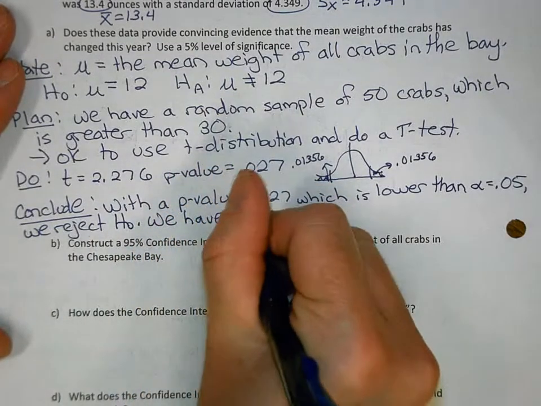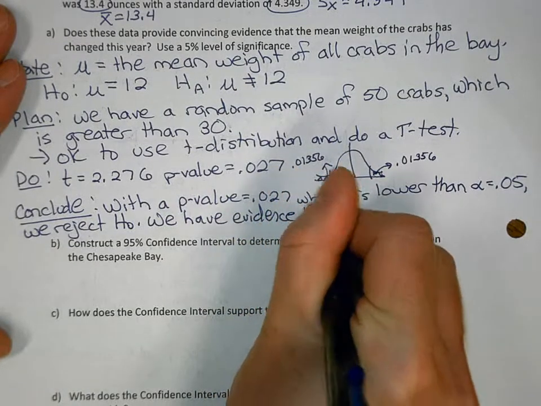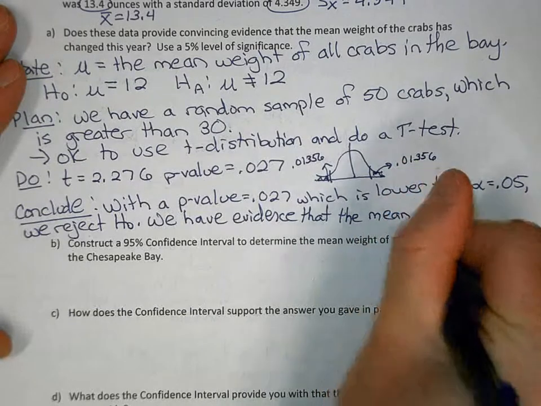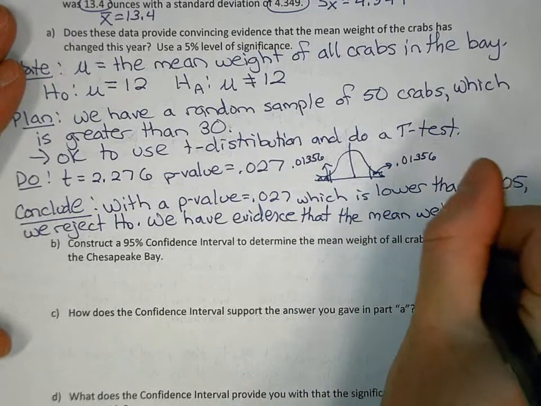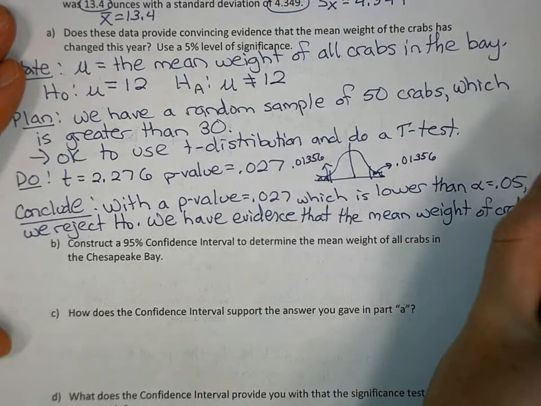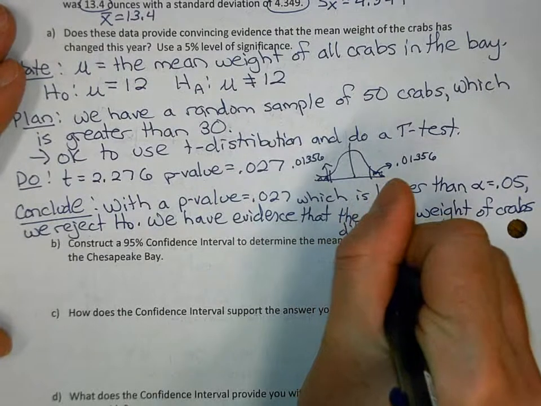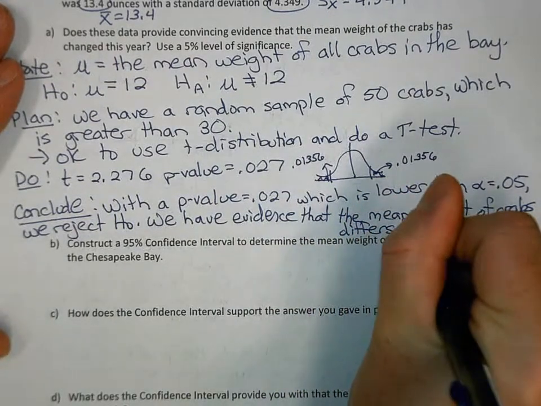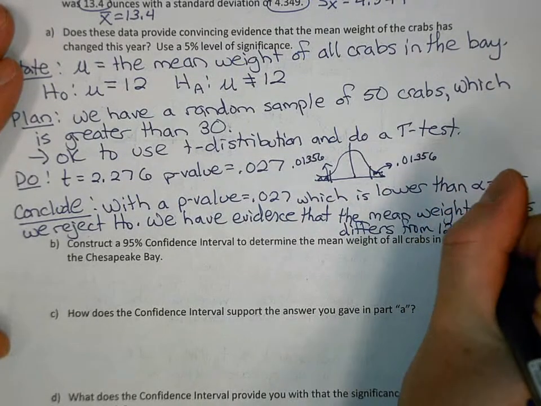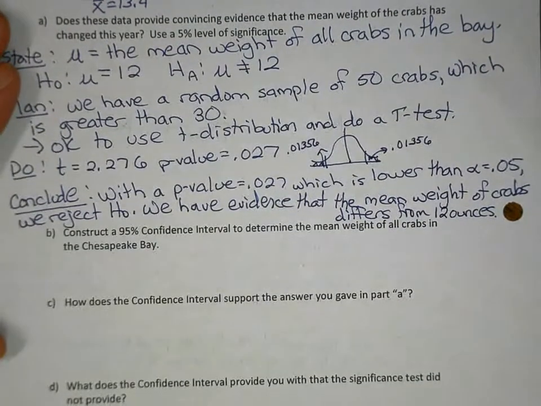We have evidence that the mean weight of crabs differs from 12 ounces. Done. Okay, that was a nice little practice.